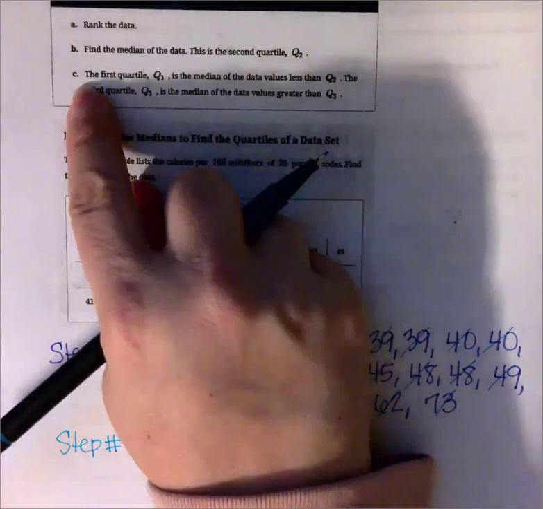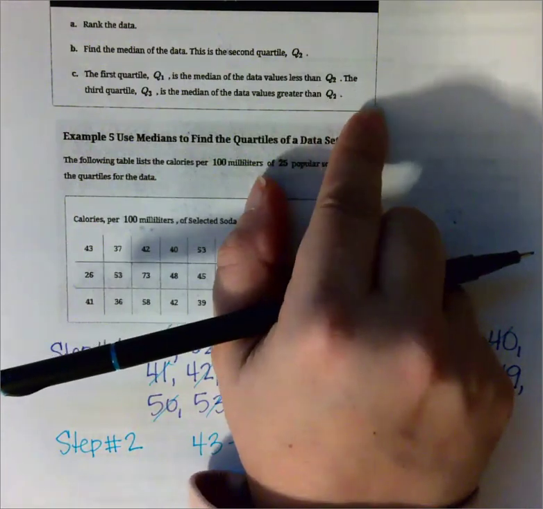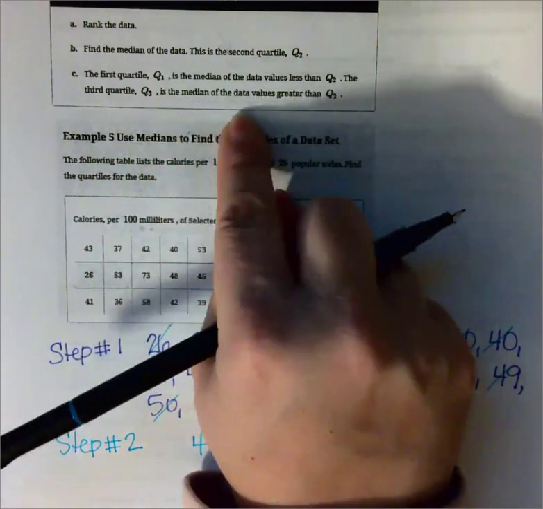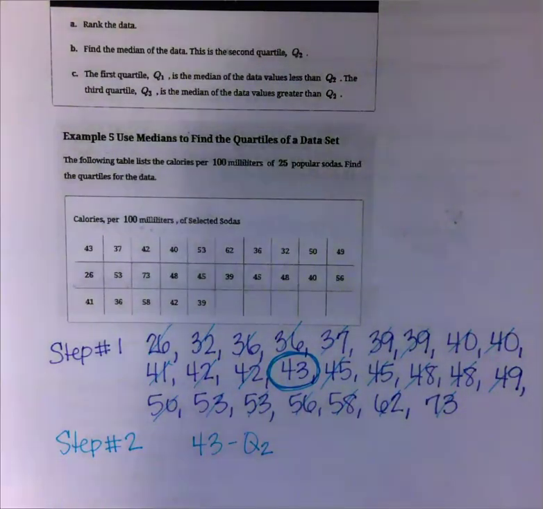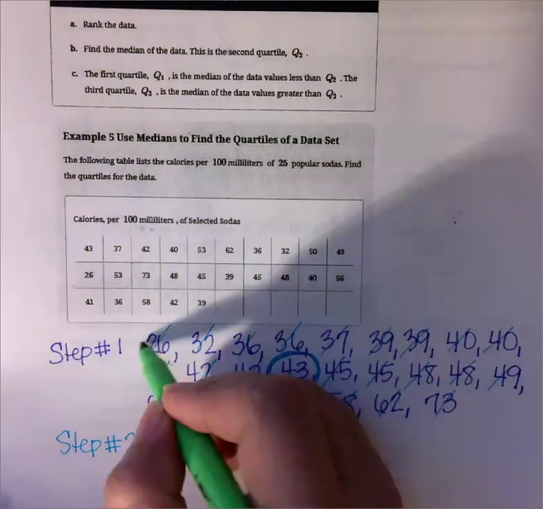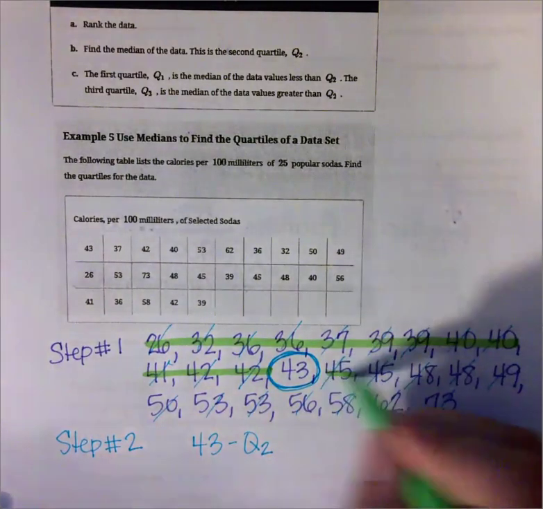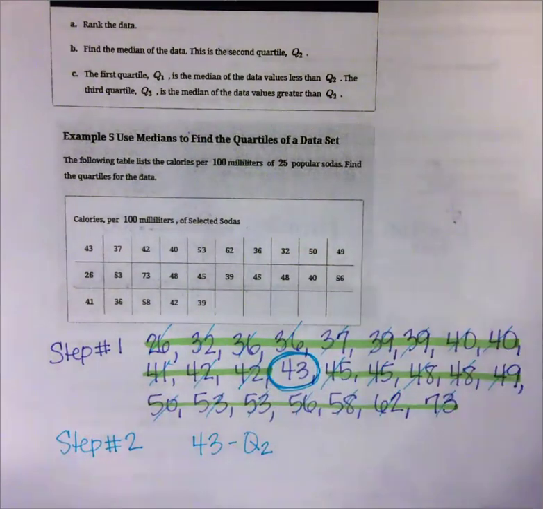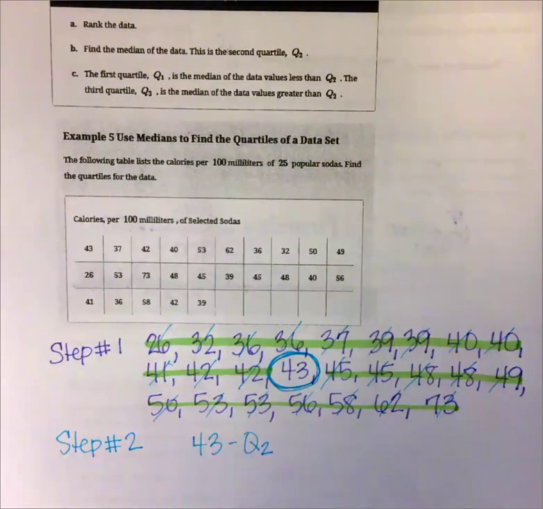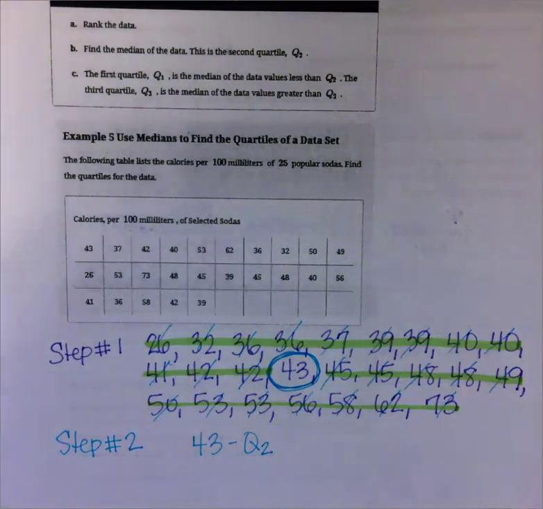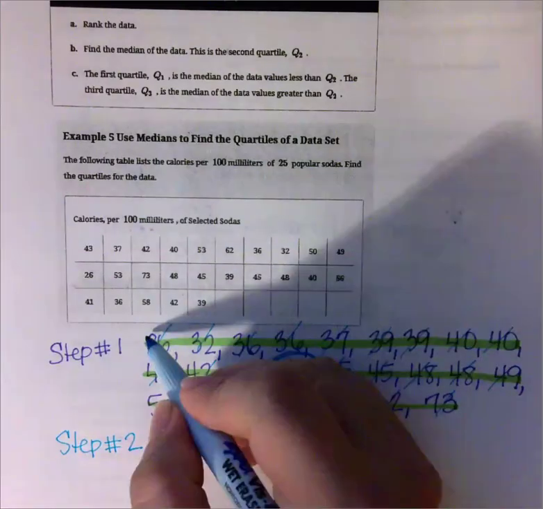Step number 3: Q1, the first quartile, is the median of the data that is less than Q2. And the third quartile, Q3, is the median of the data greater than Q2. So I'm going to use a highlighter just to show these data values are less than 43, and these data values are greater than 43. So you'll always start with that median number, and then we're going to find the middle of that set. So again, I'm going to do one off the front, one off the back.